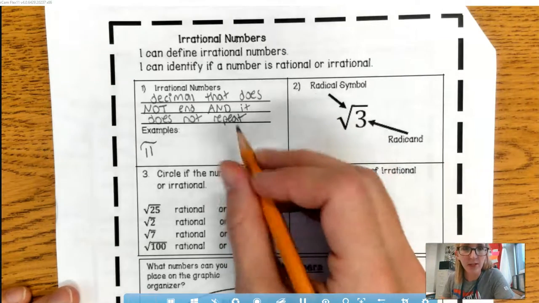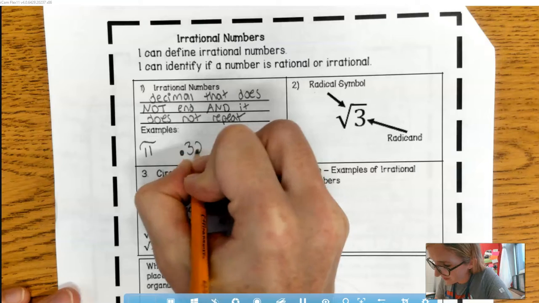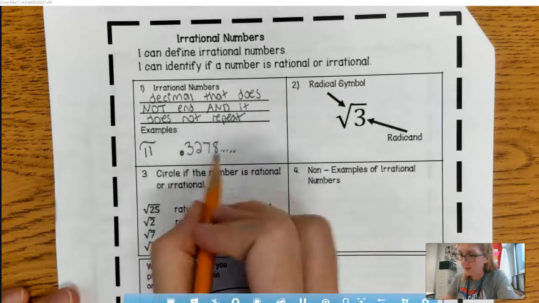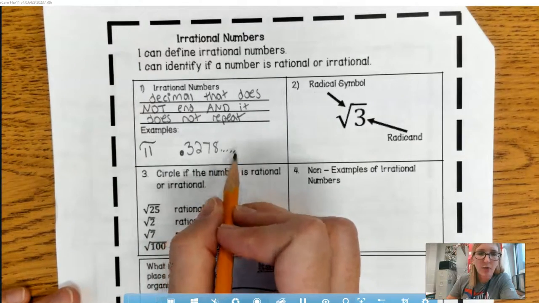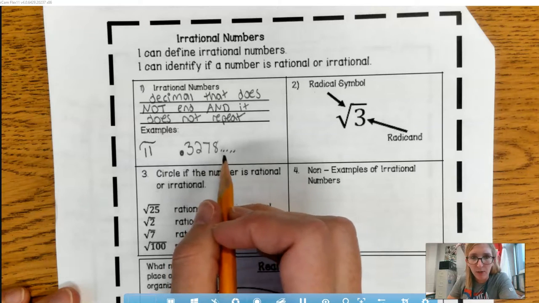Another way that you could see an irrational number would be 0.3278... Those dots mean it goes on forever, and you can see there's no pattern. The numbers are not repeating, right?